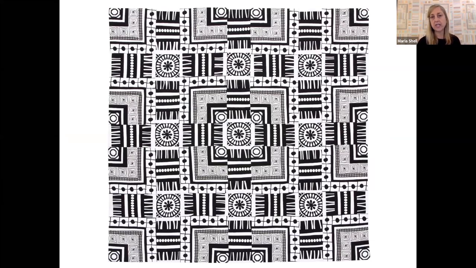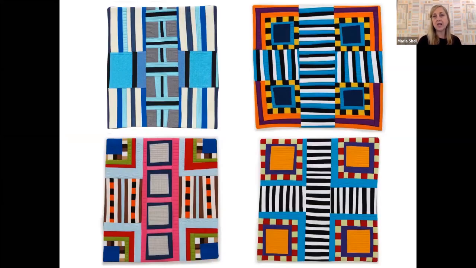And if we look at the next slide, these are all four maquettes, which are small sketches. There are a couple of different ways that you can look at it. I think of it as the quilt block you can call a cross square. There are some other names for it, but that's the one I tend to call it. You can also call it an uneven seven patch.